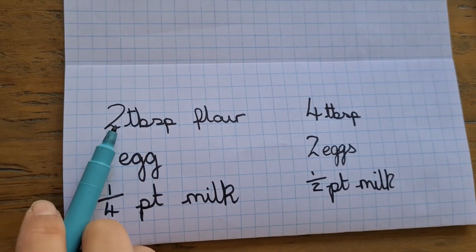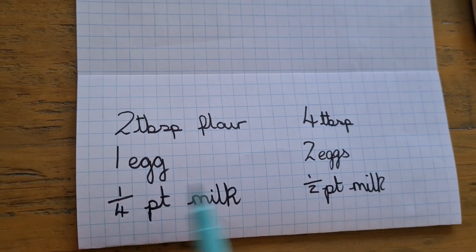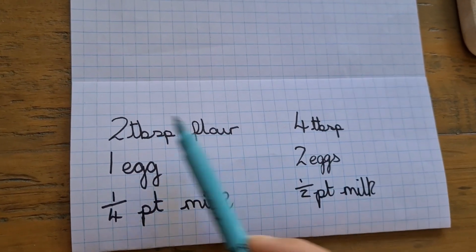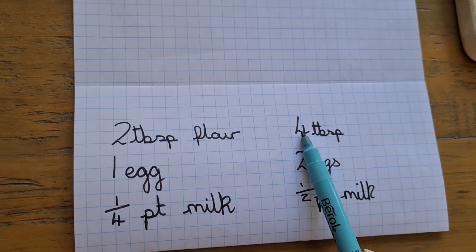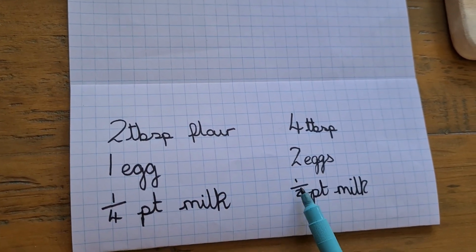My ratio of 2 to 1 to 1/4 has become 4 to 2 to 1/2. Double 2 to get to 4, double 1 to get to 2, double 1/4 to get to 1/2.